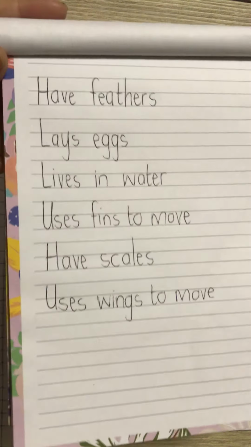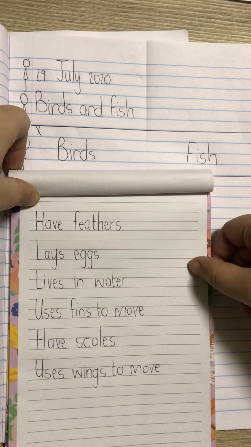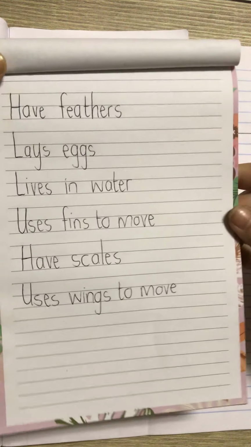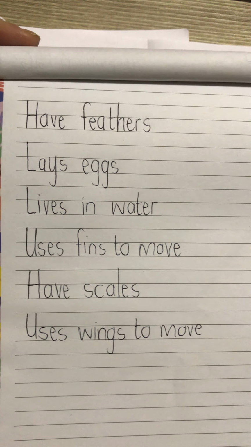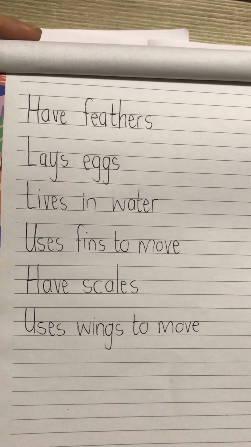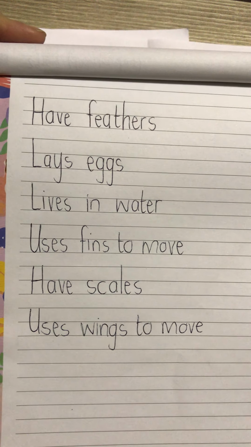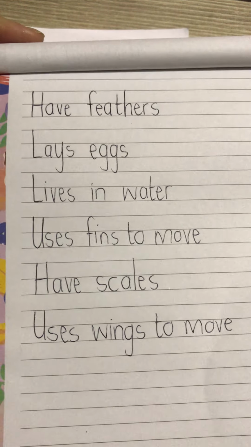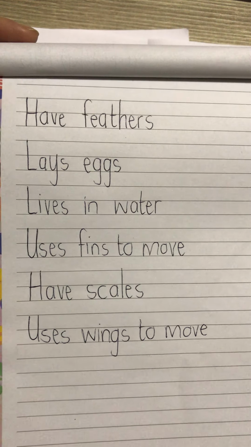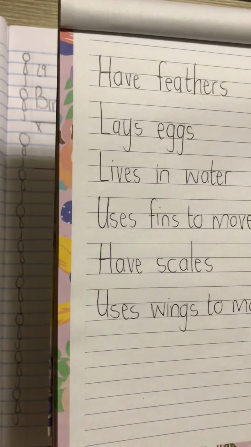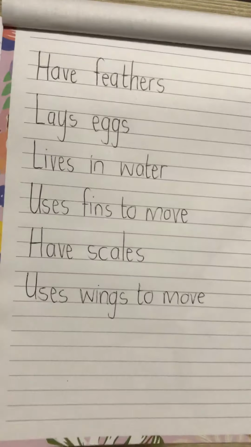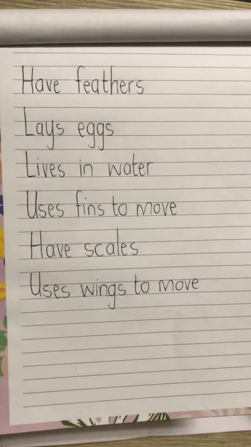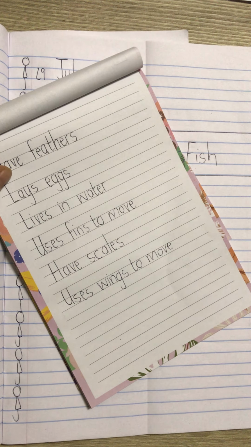Uses wings to move. If birds use wings to move, write it under birds. If fish use wings to move, write it under fish. Try to fit them all in on one line. If you can't, go to the second one, that's fine. And then just fold your next page in half and carry on writing there. Good. Next one.